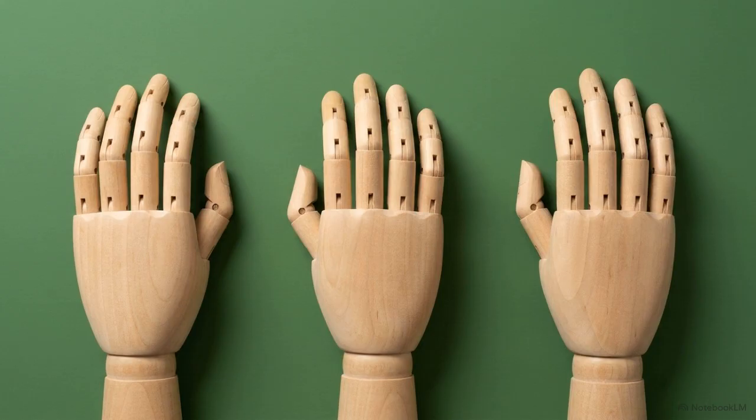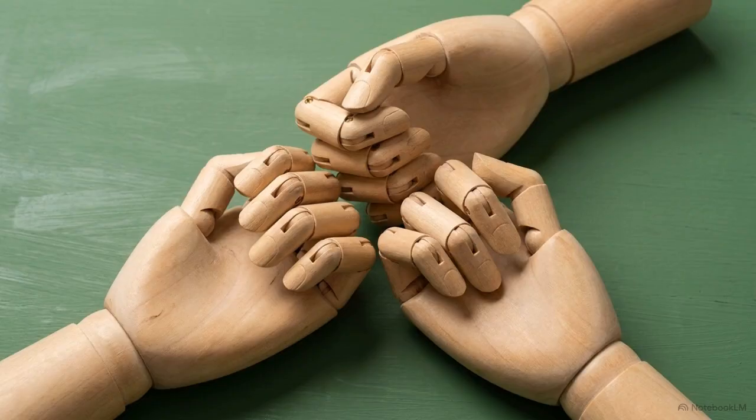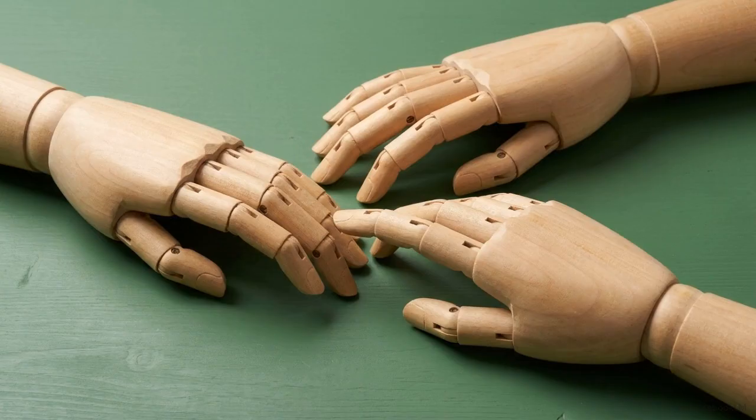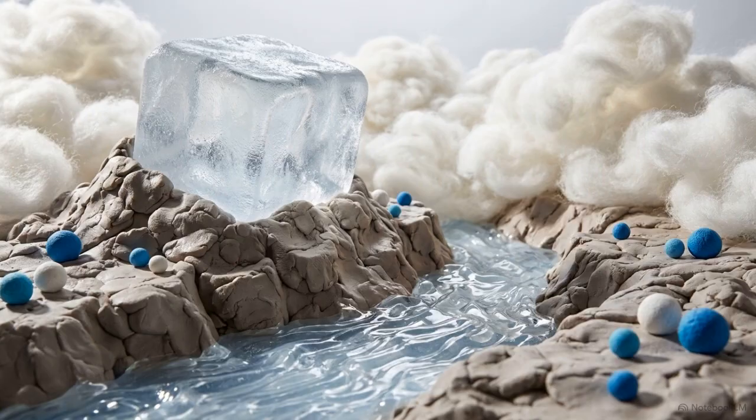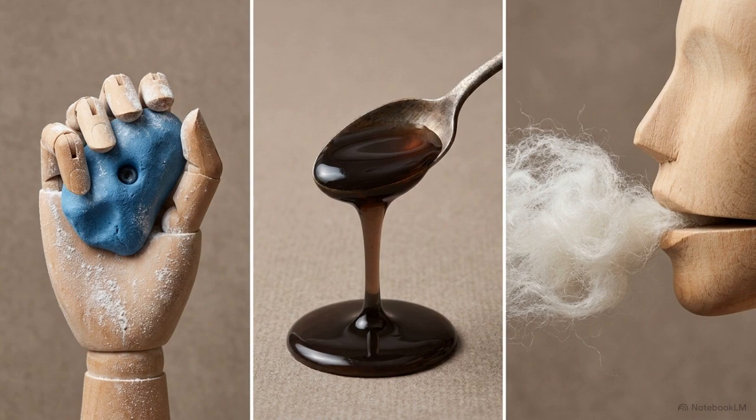You can even act this out with your friends. Shiver in place for a solid, slide past each other for liquid, and run around for a gas. These transitions are happening continuously around us. Molecular energy determines the physical state of everything we touch, eat, and experience every day.